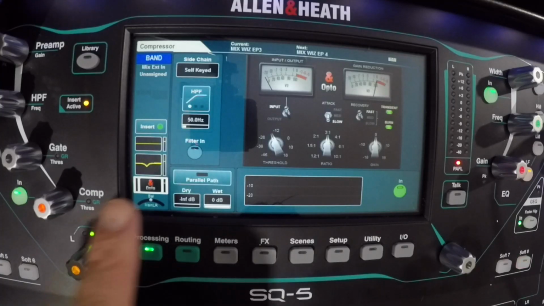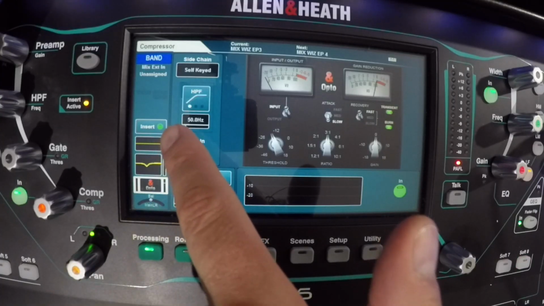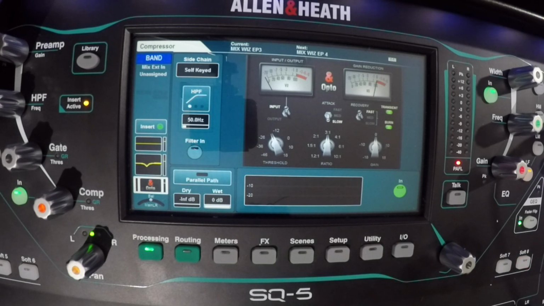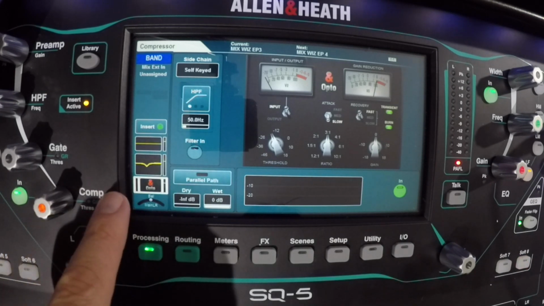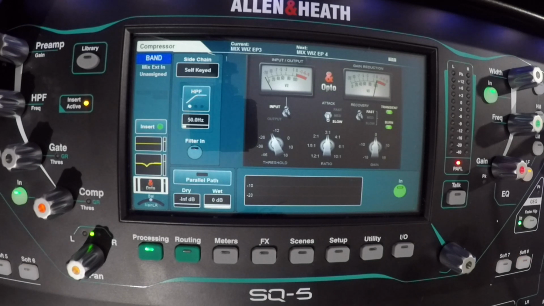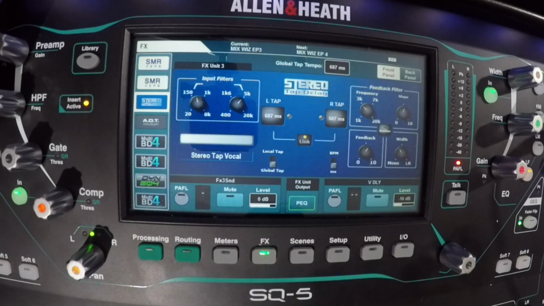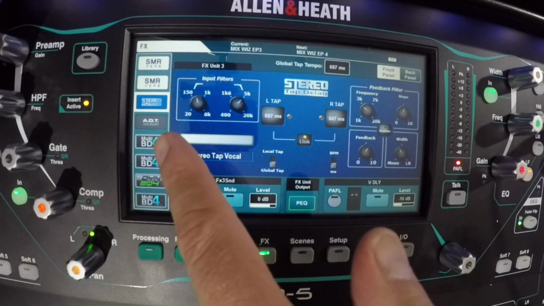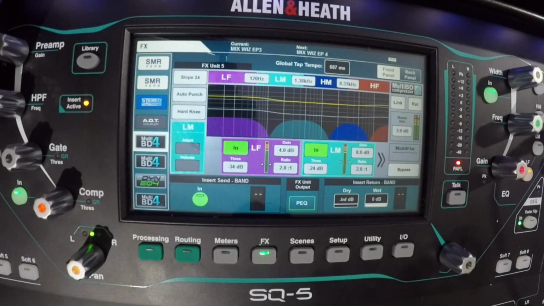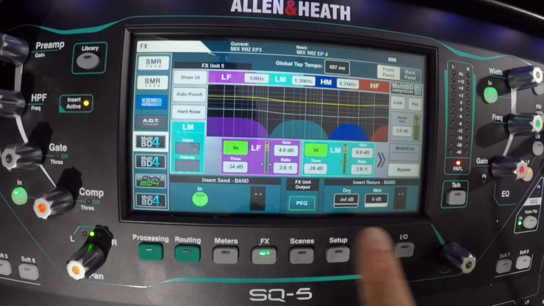And this is what I was saying. You'll see here I've got an insert on the band group, EQ, compressor. So I've got to keep these the same. So when I go to the squash group, I've got the same insert. And when I go to the effects here, I've got a multiband BD4, and that is on the band.